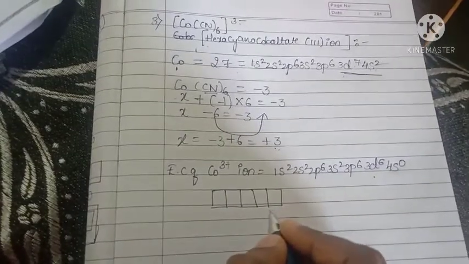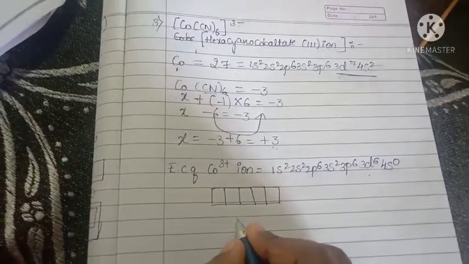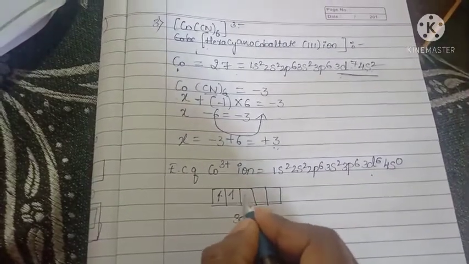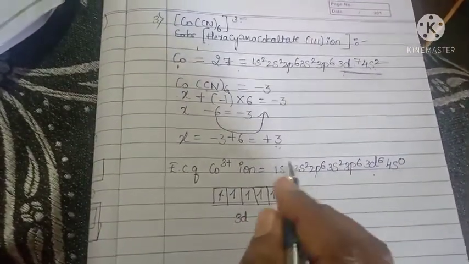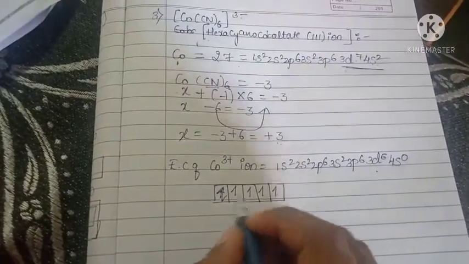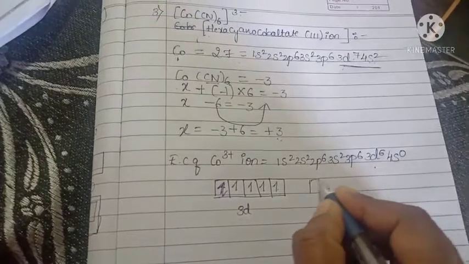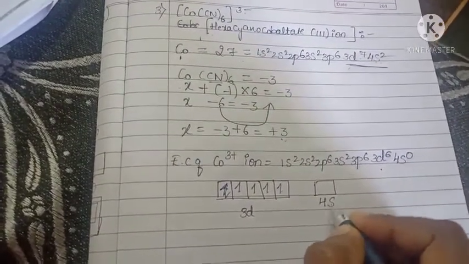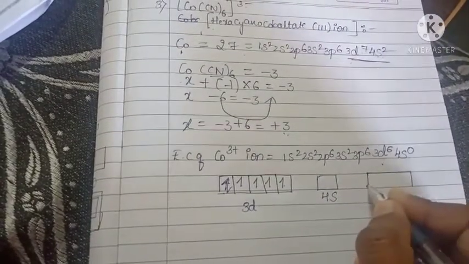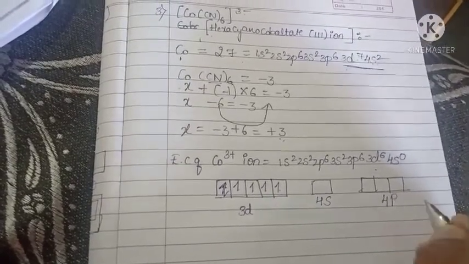The d has 5 suborbitals, as you know: dxy, dxz, dyz, dx2-y2, dz2. This is the 3d; you have to write 1, 2, 3, 4, 5. After that, the remaining electron should pair up. Here 5 electrons are filled, the remaining is 1, so the first orbital gets paired, and we also have to write the 4s and the 4p orbitals.